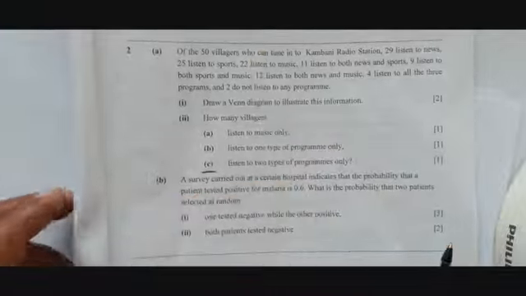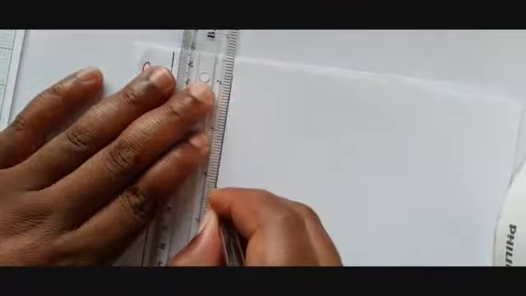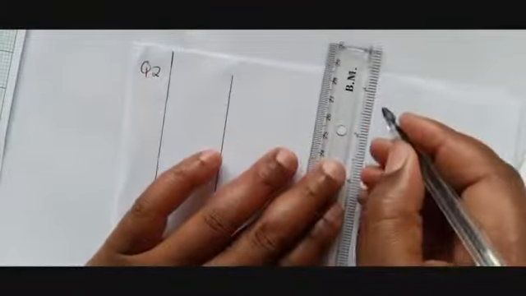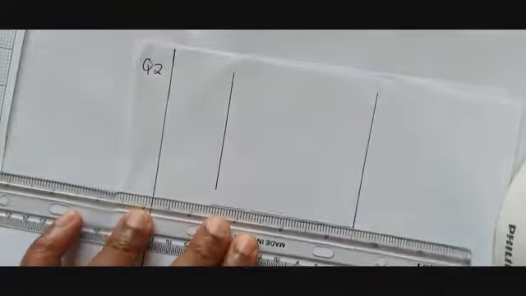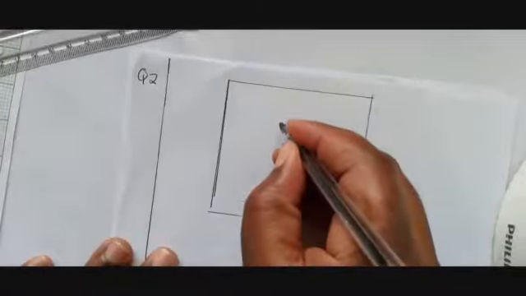Okay? So we are going to draw a Venn diagram. Like that. Then we come up with the 3 circles.